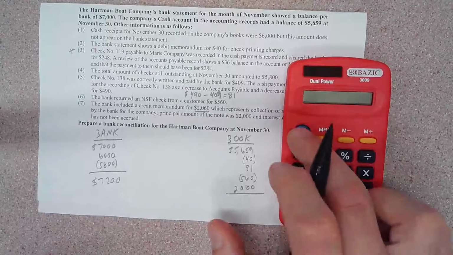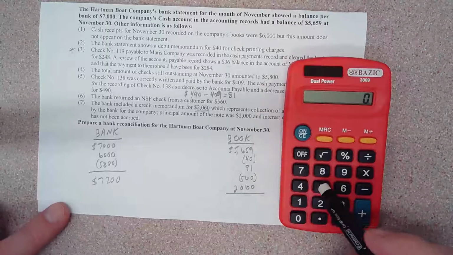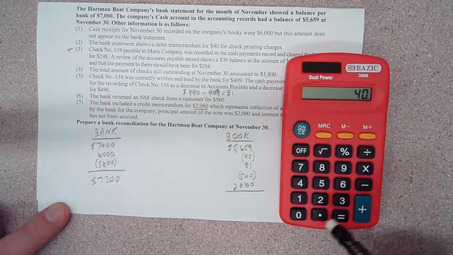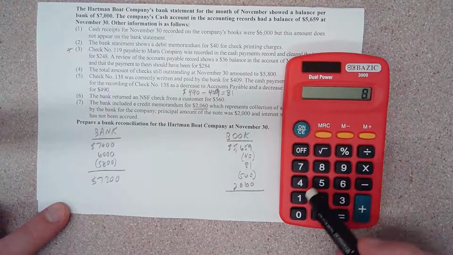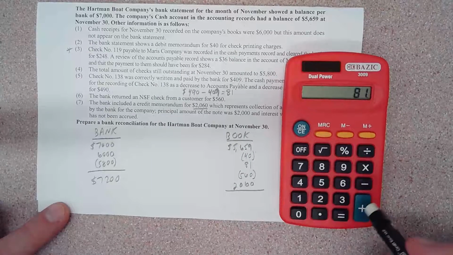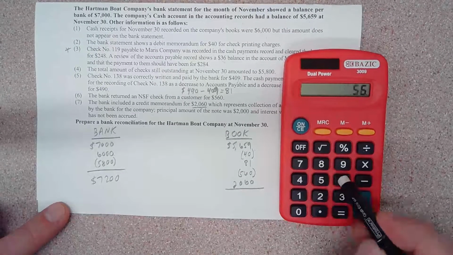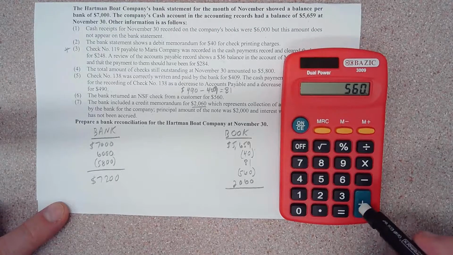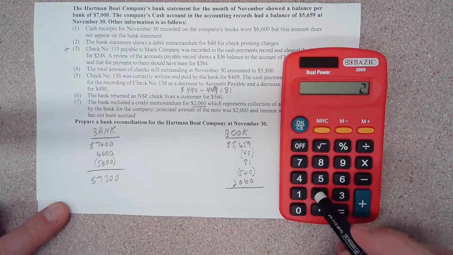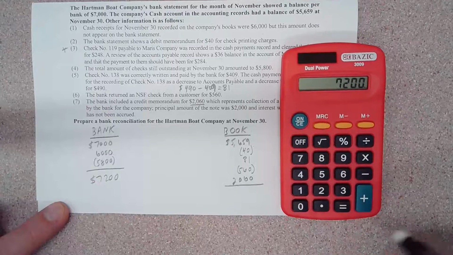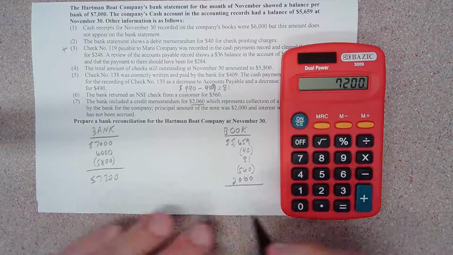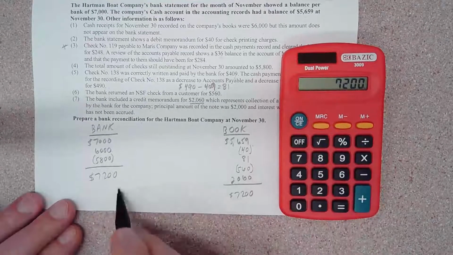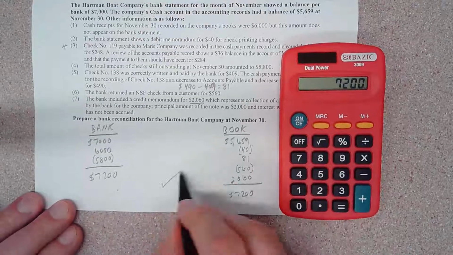And that comes to $7,200. And then from the book side, we've started off with $56.59 minus $40 for those checks, plus $81 for the error, minus $560 for the insufficient funds check, plus $2,060 for the note collected, and that comes to $7,200, and we match on both sides, so we're good.